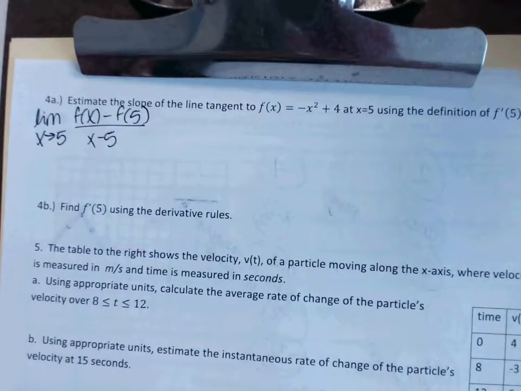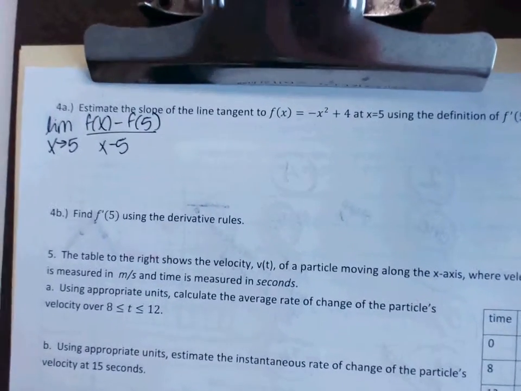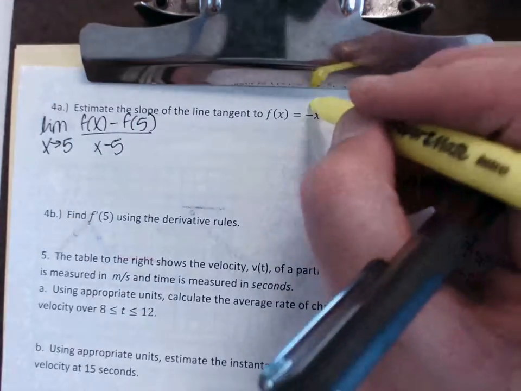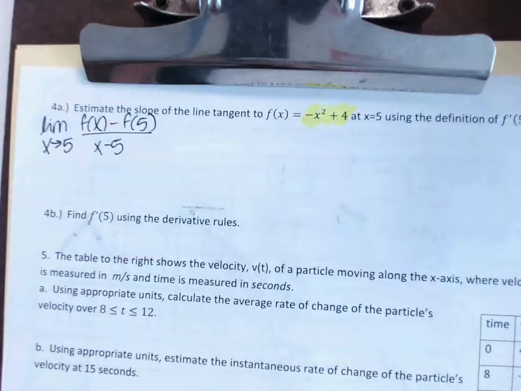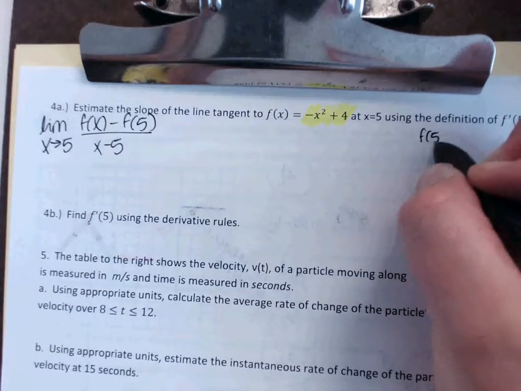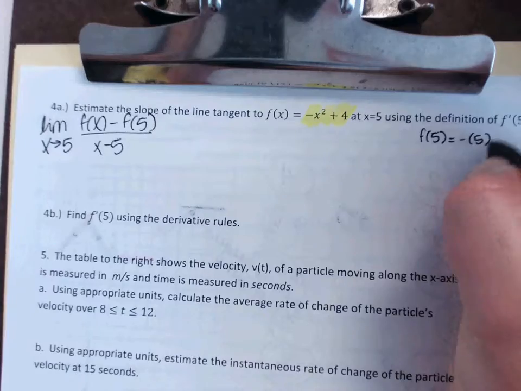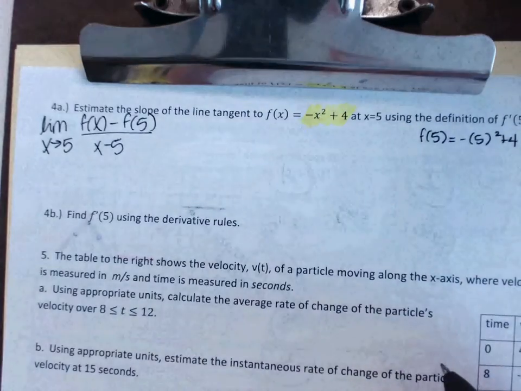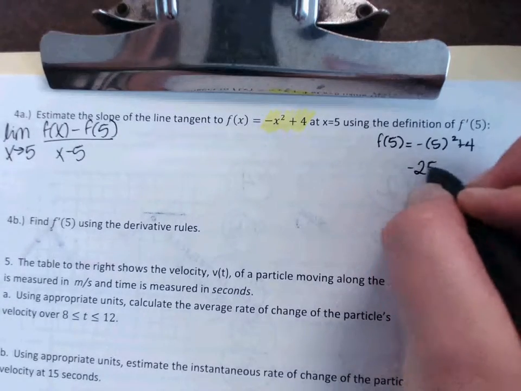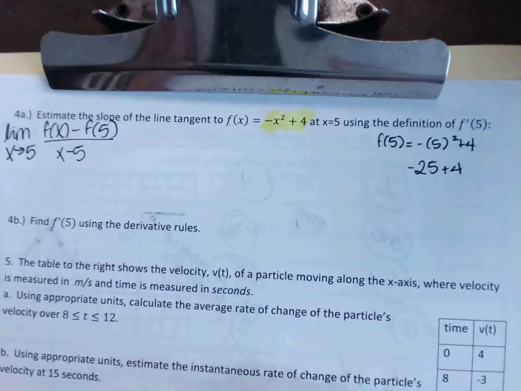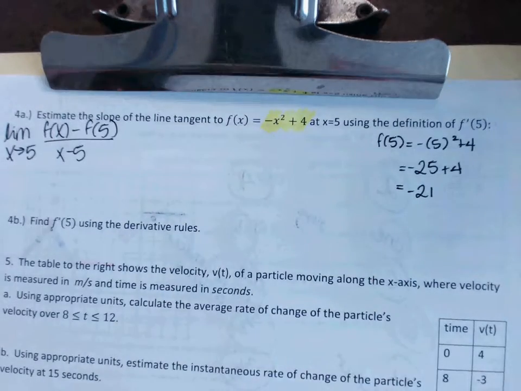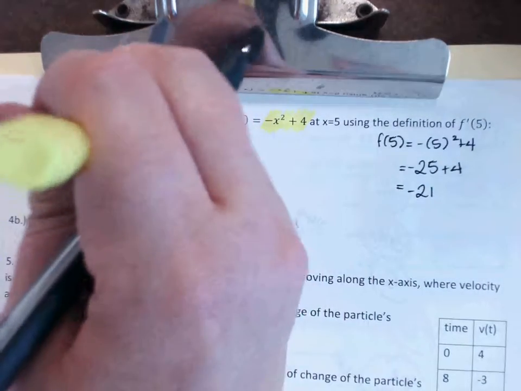Okay, from there, we're going to find f of x, find f of 5, sub those values in. Now, f of x was given to you, right here. F of 5, I'm just going to plug that number in. So if I want f of 5, that'd be negative 5 squared plus 4. What's 5 squared? Okay, 25, so it's negative 25 plus 4, which is negative 21. Good. And then I'm going to take that value, I'm going to sub it in here.